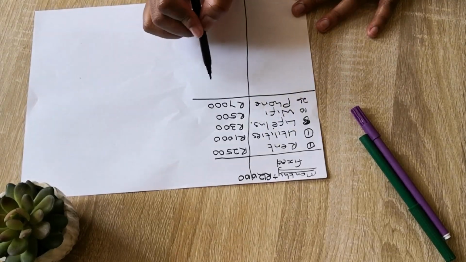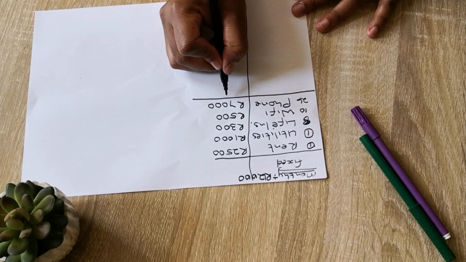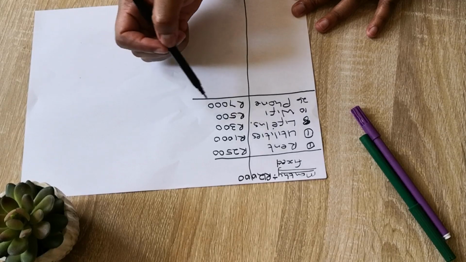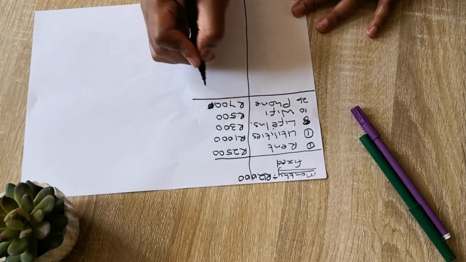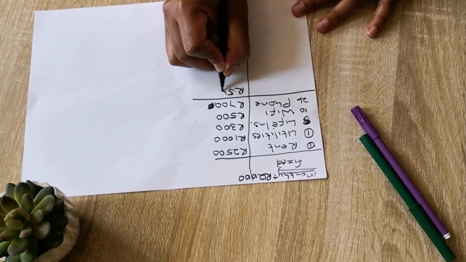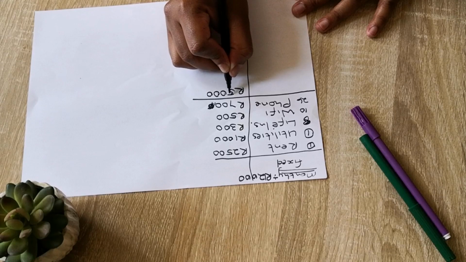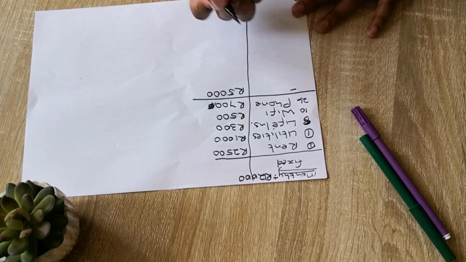So this will be all that you need to pay, and the phone is 700 rands. So the total for this is 5,000 rands. This will be your total, which is 5,000 rands.